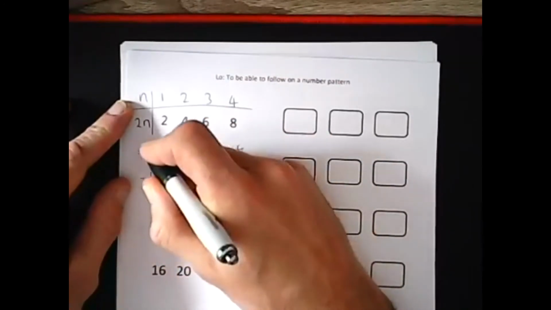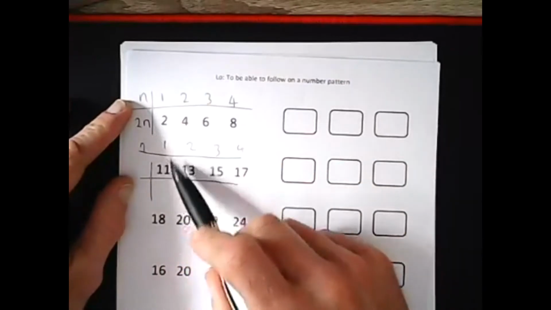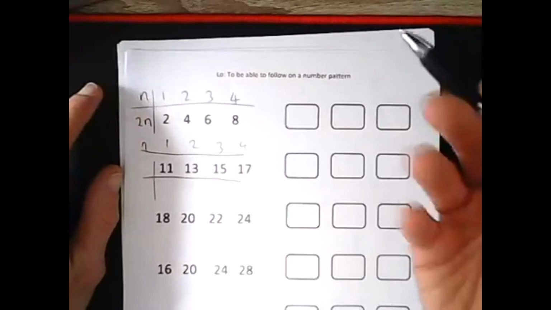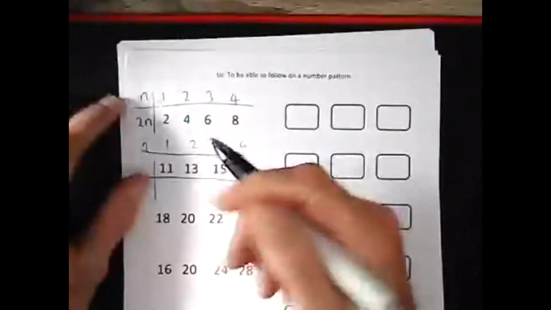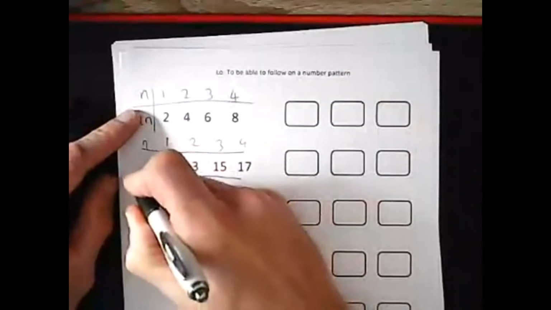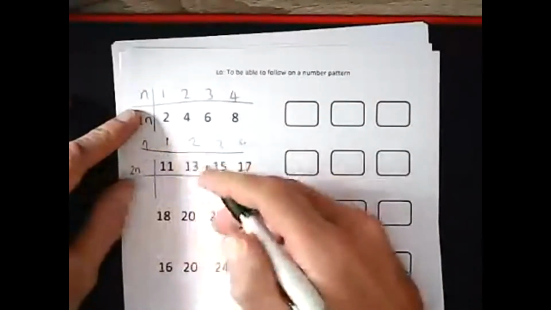Okay, now my advice here is to work out what we're going up in, because that's the times table. Remember adding those 2 lines? So that's the times table, 11, 12, 13. We're going up in 2s, so we can write 2n for our pattern.